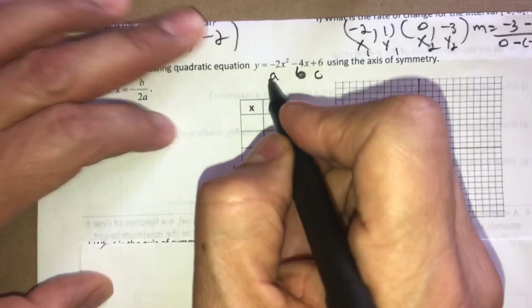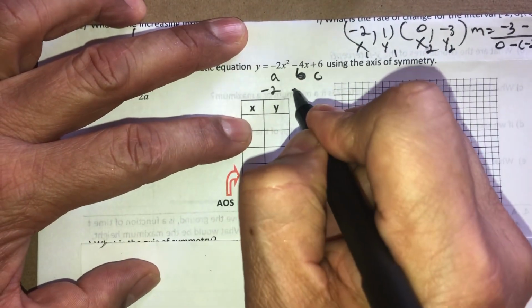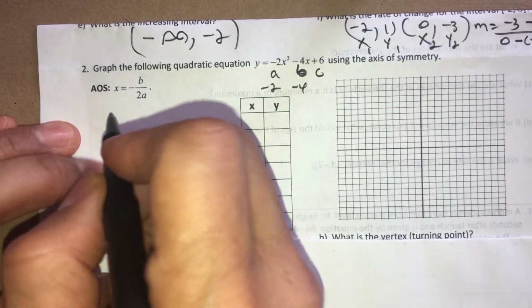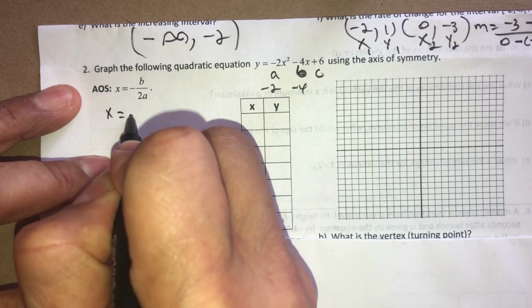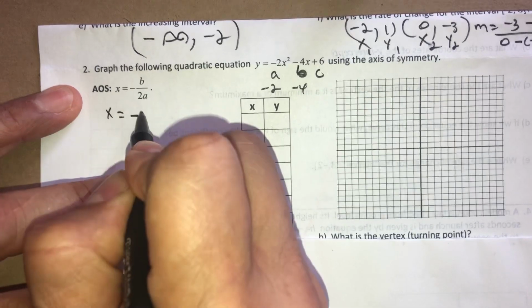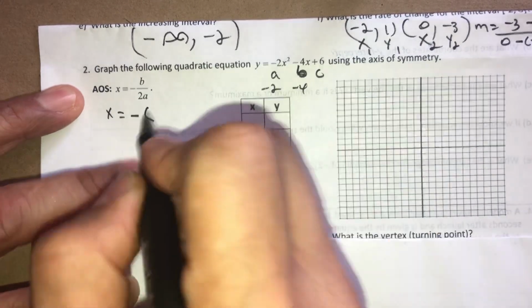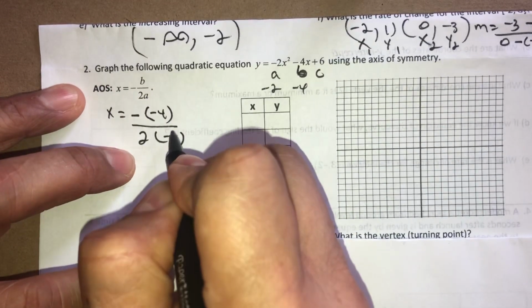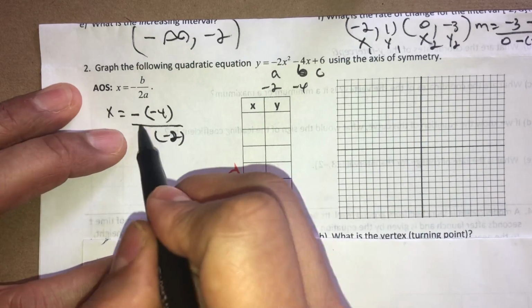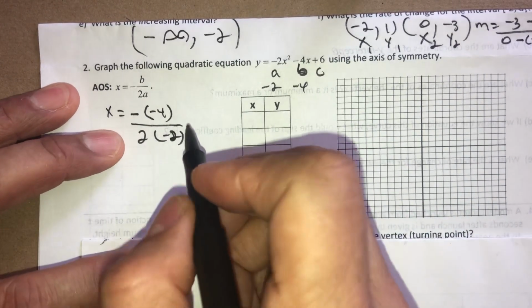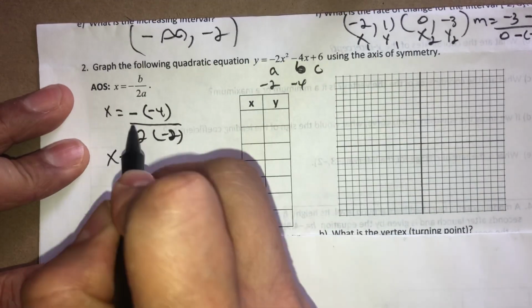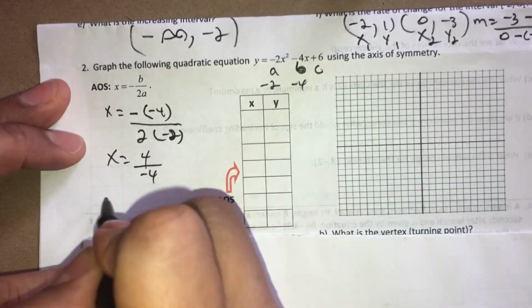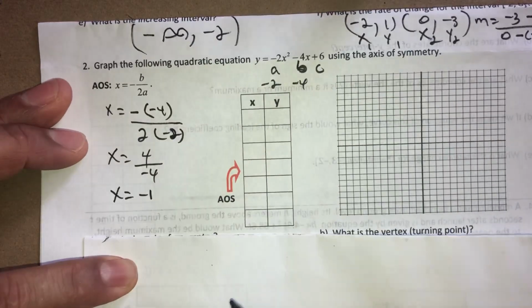So A here is -2 and B is -4, okay? So I don't need C for the formula of the axis of symmetry. So I'm going to substitute x equals negative B from the formula, okay? And because B is -4, I'm going to put it in parentheses. That's what some of you are doing in the homework, that you're forgetting about one of the two signs, okay? So x equals negative of negative 4 is going to give me +4, over 2 times -2, which is -4. So if I divide that, my axis of symmetry is -1.